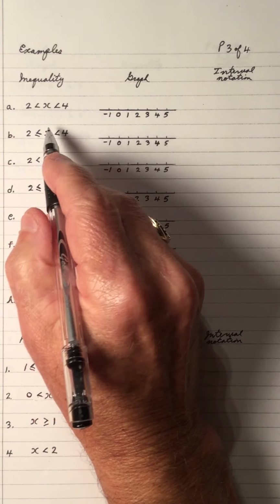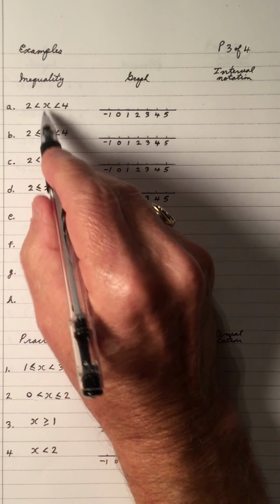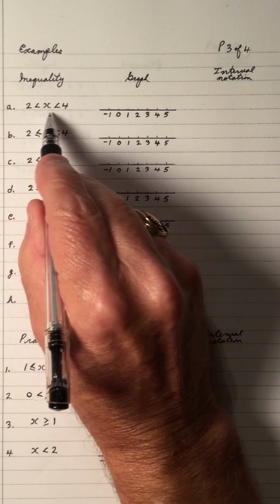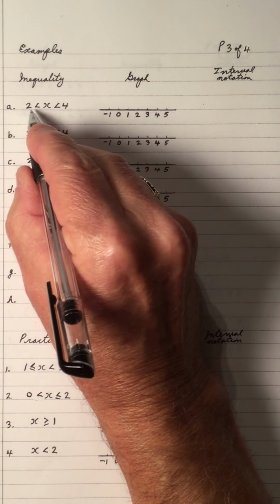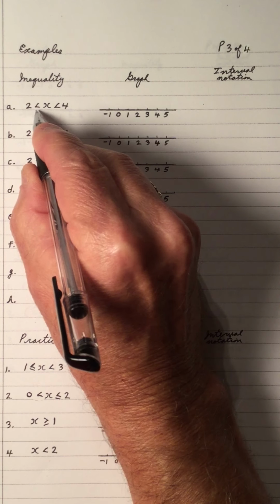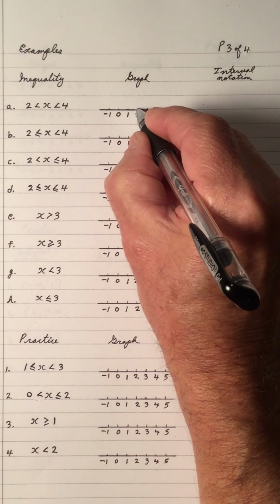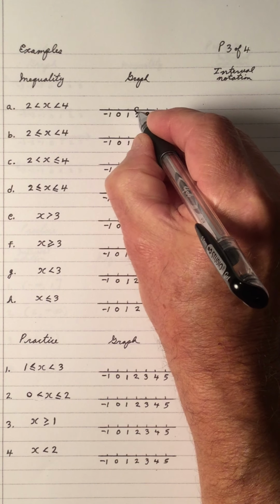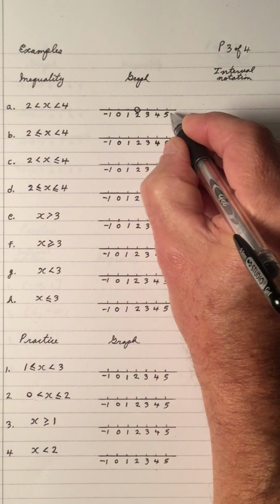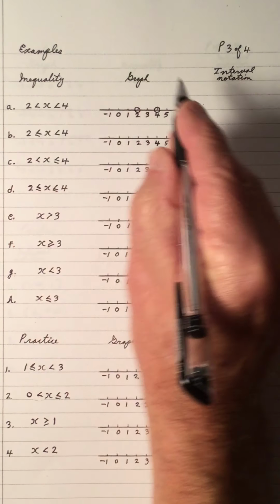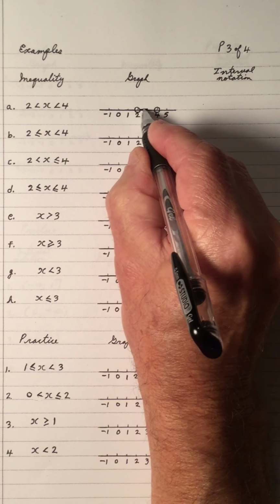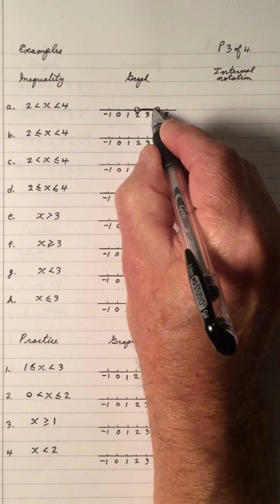Here we go. Examples. We've got an inequality: 2 is less than x is less than 4. Notice there's no equal sign for the 2 and no equal sign for the 4. So the 2 is hollow, which means it's not included, and the 4 is hollow and is not included. But we have all the x's in between, so there's the shading. Remember, we're doing the real numbers.